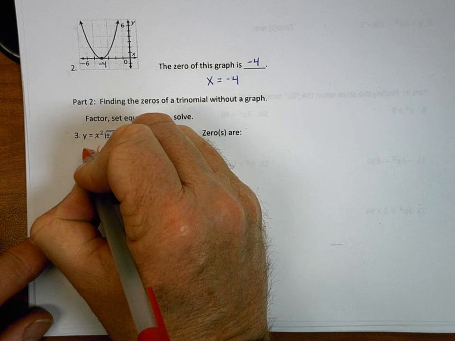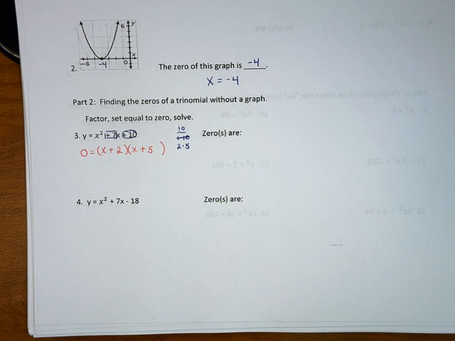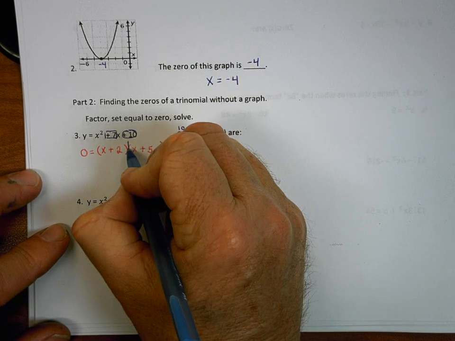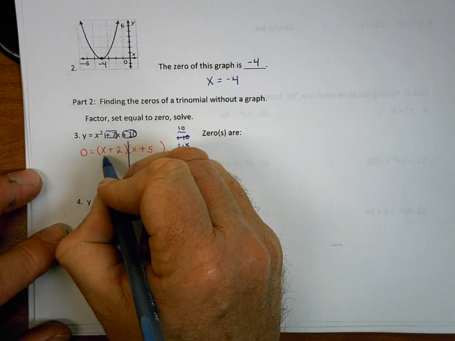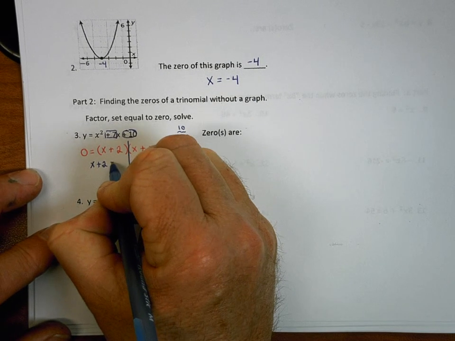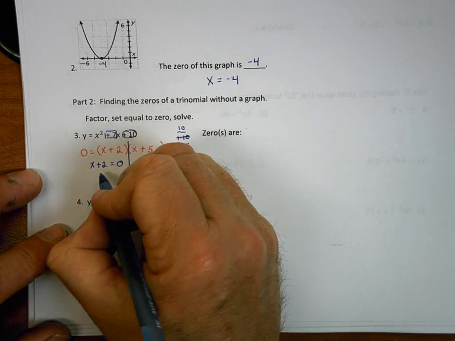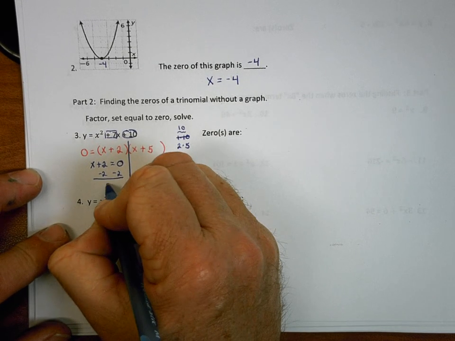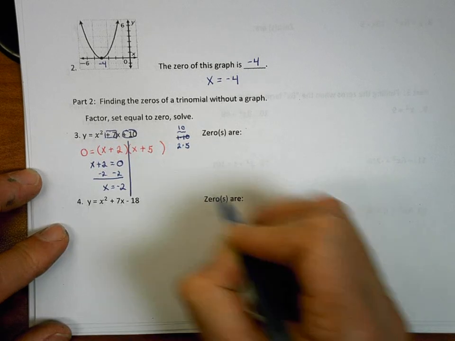Then I set this problem equal to 0, and then I solve the equation out. I'm going to split the problem in two. I take this first parentheses, x plus 2, my first factor, and make that equal to 0. I solve it by subtracting 2 from each side, so I get x is equal to -2.